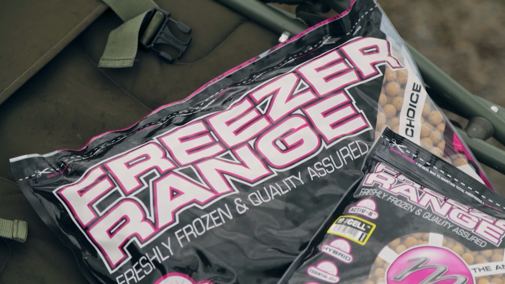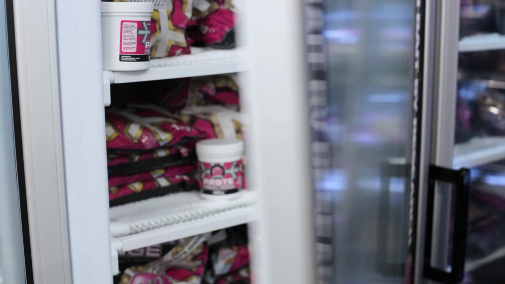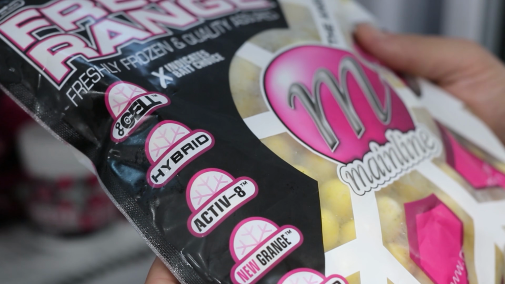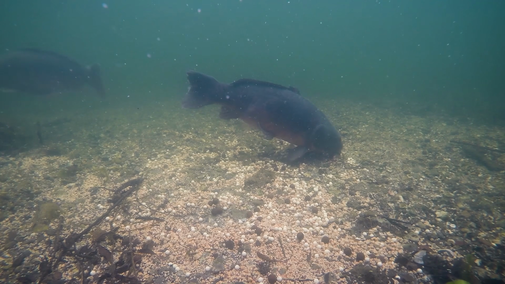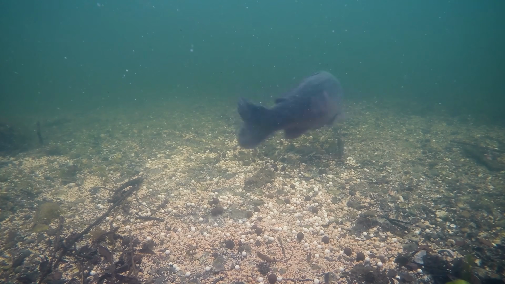The other type of boilie that I've mentioned there is freezer baits. Now freezer baits, they're made with fresh ingredients, and as soon as they're rolled and boiled, they're then put into a freezer so that this maintains the active ingredients, it maintains their condition within the bait. Now within Mainline Baits freezer baits, there's active ingredients that are triggered by water. So in effect, as soon as you put one of those boilies in the lake, all the attractors, all the active ingredients within that bait are triggered and start working for you.